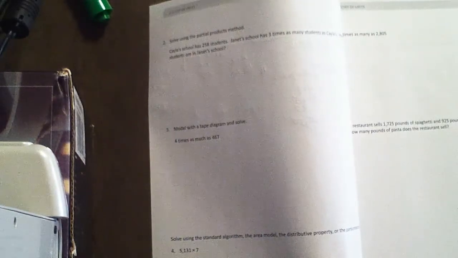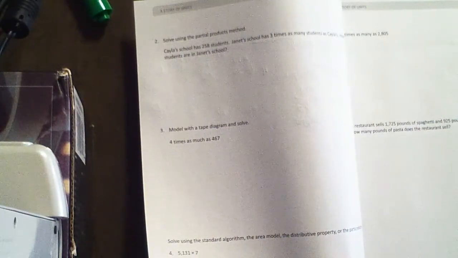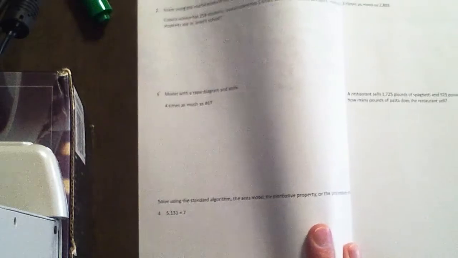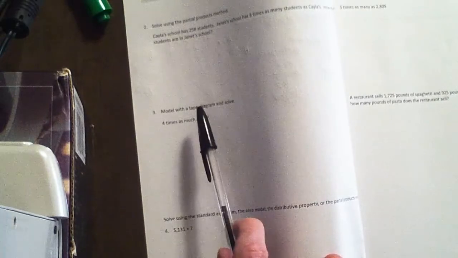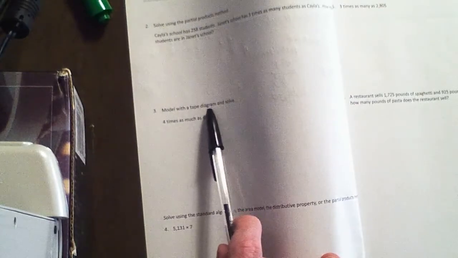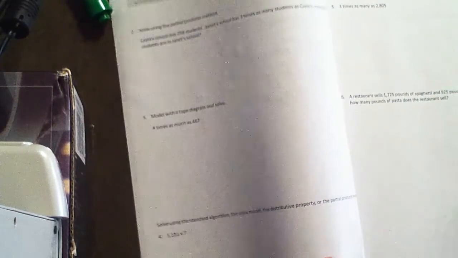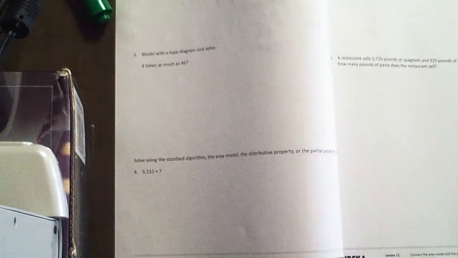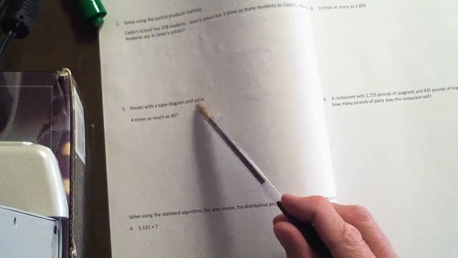So you've got to find out what you're multiplying. And look what it says. It says solve using the partial products method. The second one says model with the tape diagram and solve. Don't worry about that direction. I would say solve it using any strategy you want. The last one says solve using the standard algorithm, the area model, the distributive property, or the partial products. So you choose any strategy. I'd say for this one too, choose any strategy.